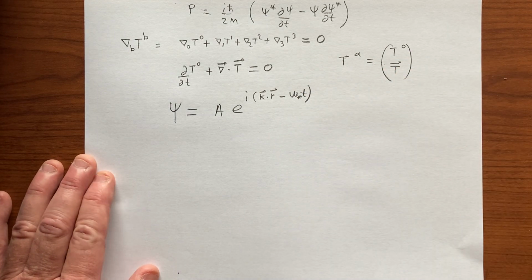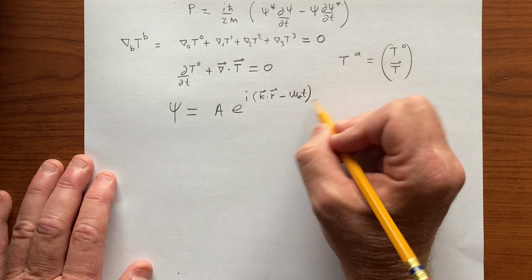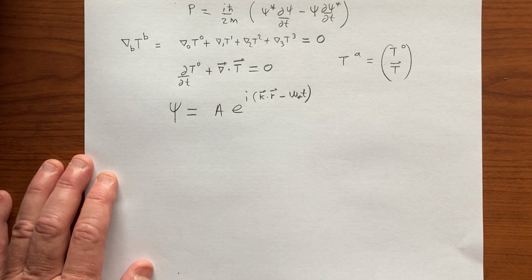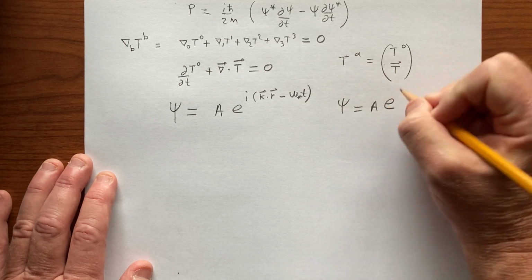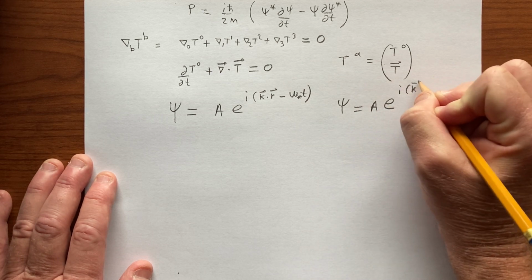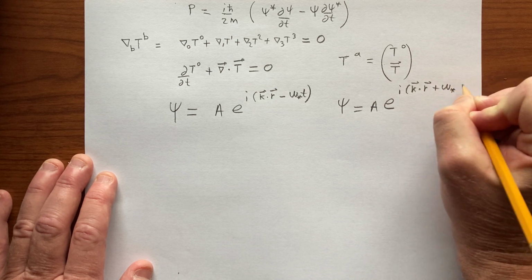But we saw that we had a condition, a dispersion relation that relates the frequency, and we had a square root. So there are also solutions that look like this, e to the i k dot r plus omega star t.